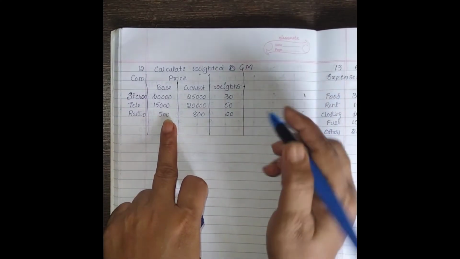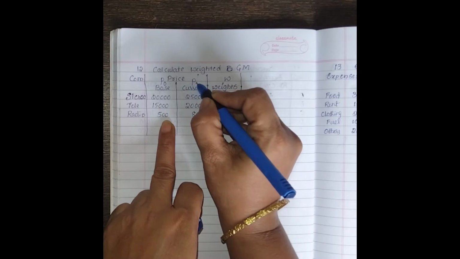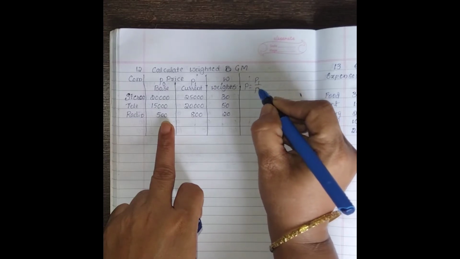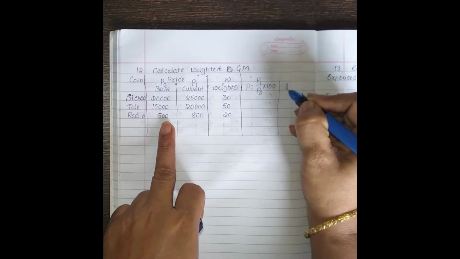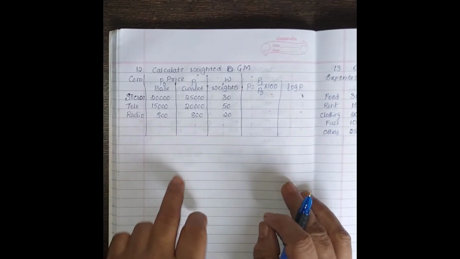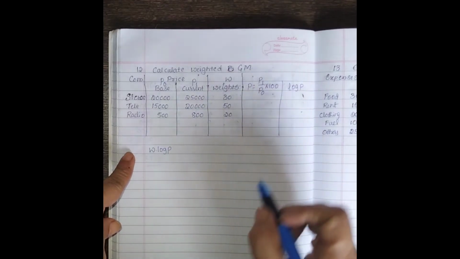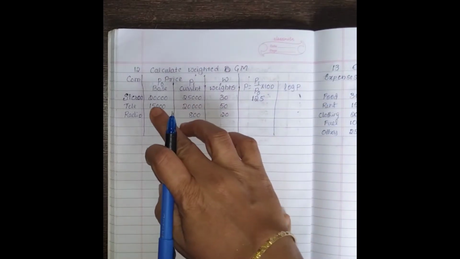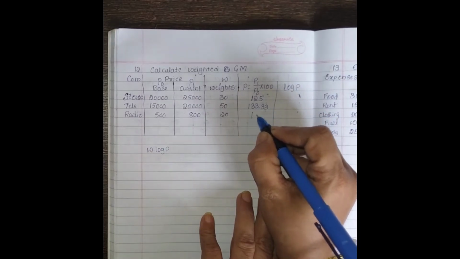For the geometric mean also, you take this as W, this as P0 and this one as P1: the price of the base year and the price of the current year. Then P is equal to P1 divided by P0 into 100. Then you take the log P, the logarithm of P. Afterwards, W into log P you have to take. Then what is P? P is 25,000 divided by 20,000 into 100, then 133.33 and this one is 160.